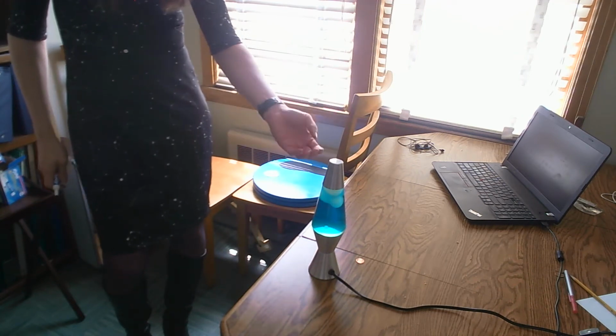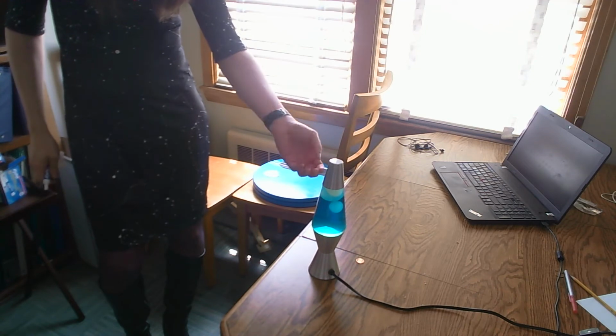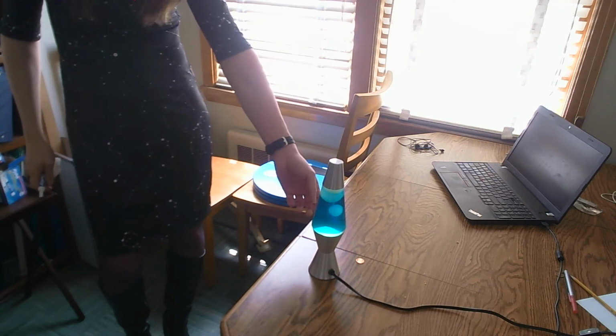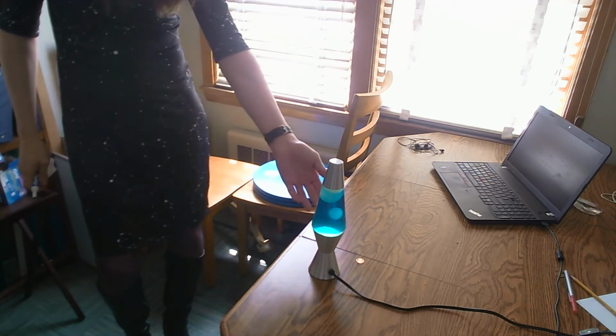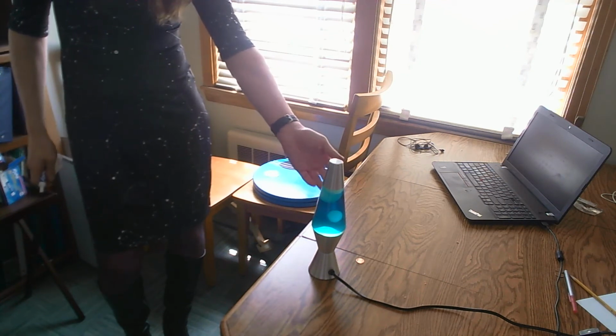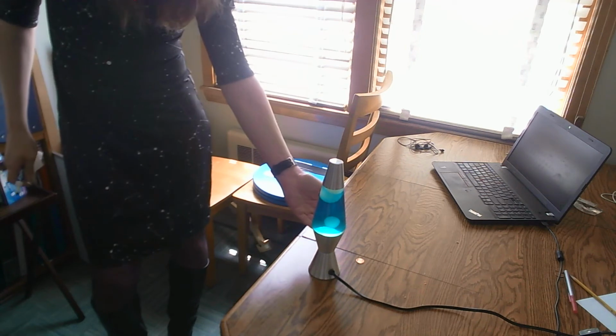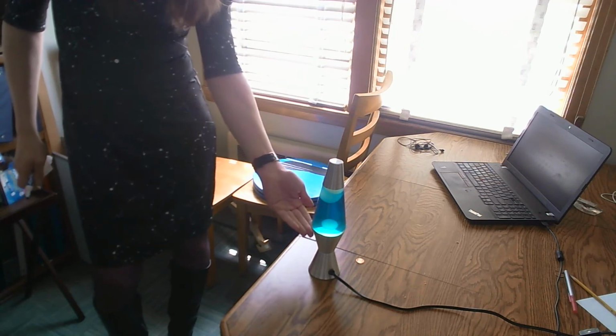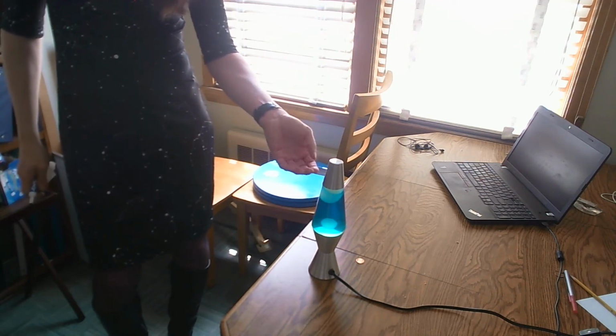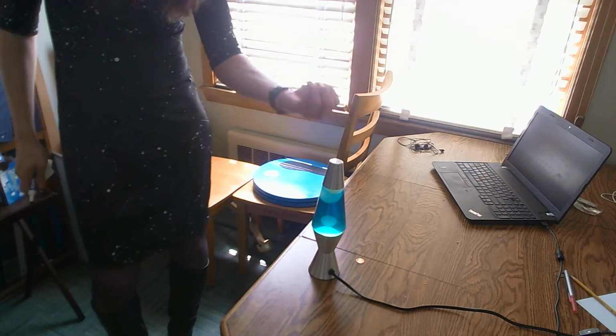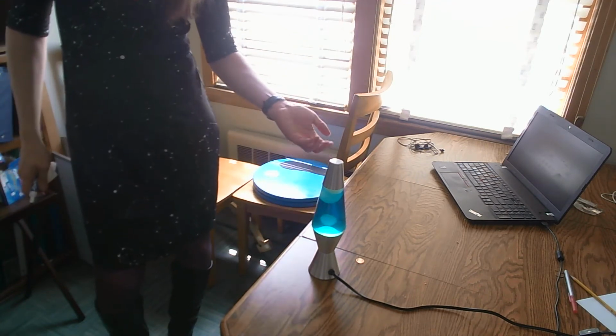And those blobs, we can see them going up and down. The other fluid is also moving, but it's less visible. And it's taking the energy from the light bulb at the bottom, delivering it up to the top, and releasing it, and then sinking back down so the process can start again.